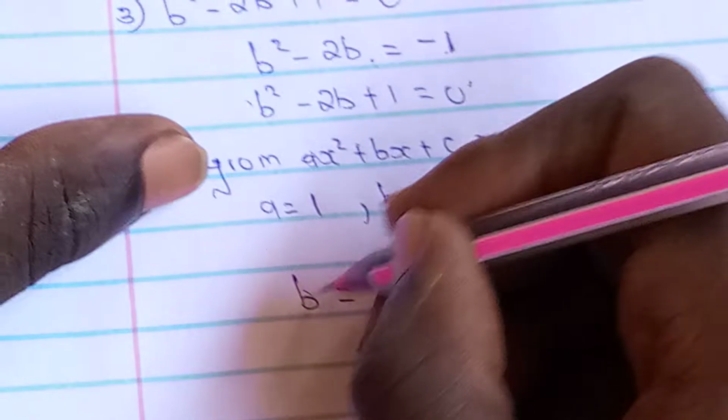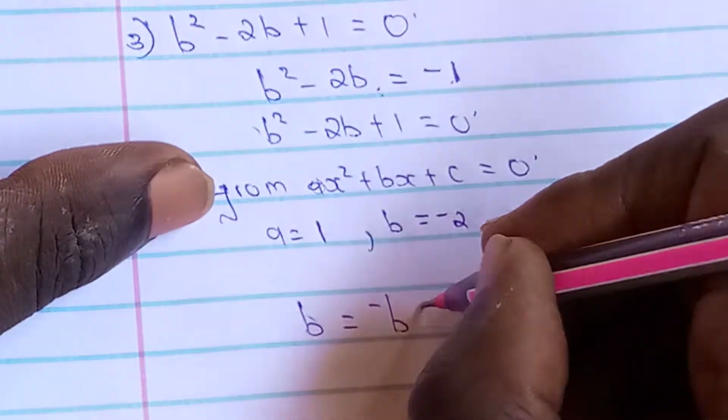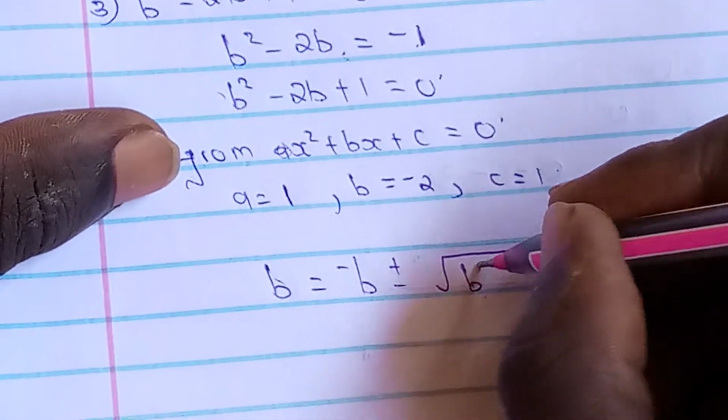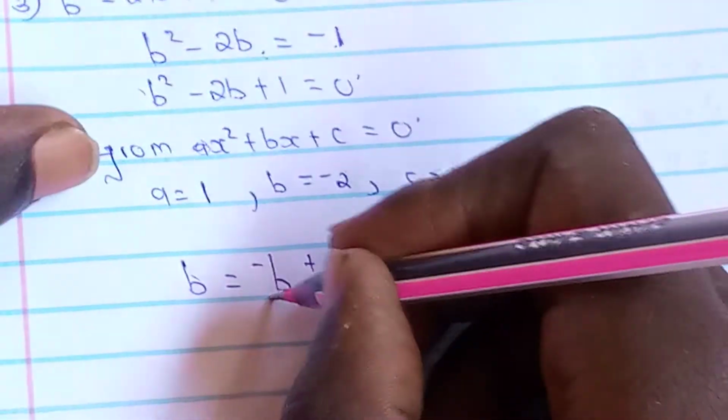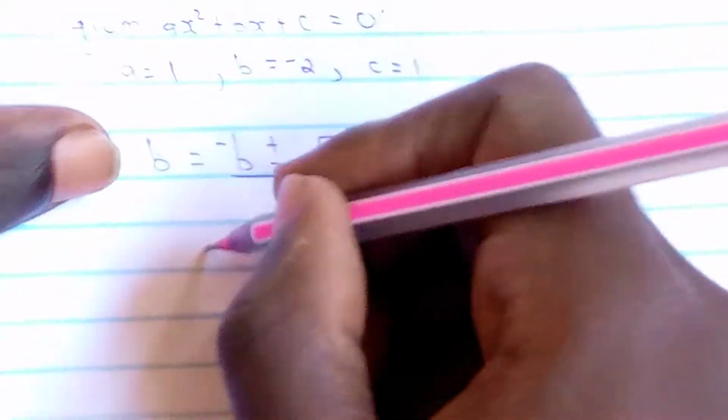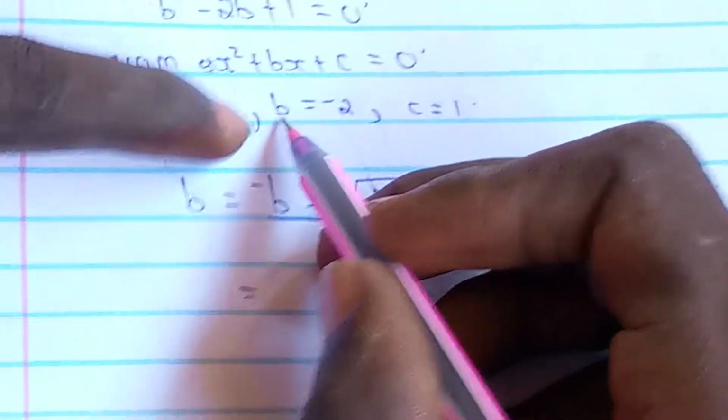This time we shall use b instead of x: negative b plus or minus the square root of b squared minus 4ac over 2a.